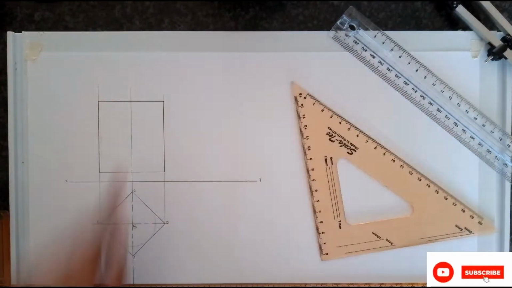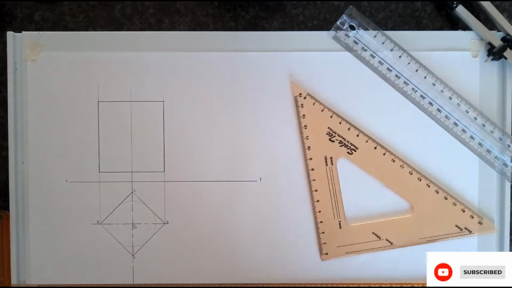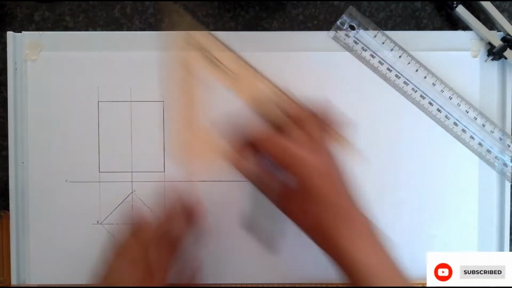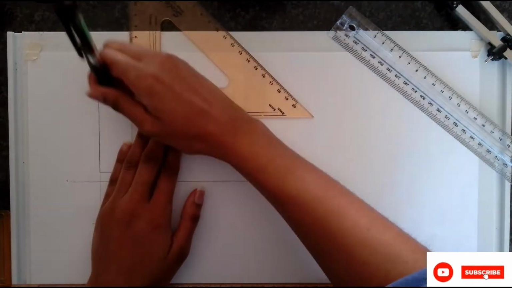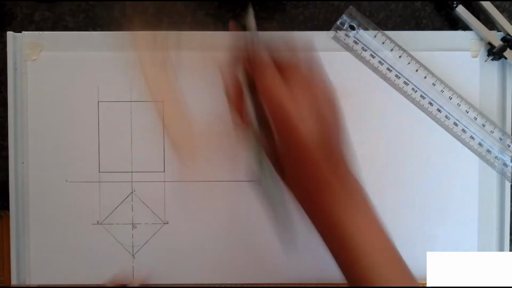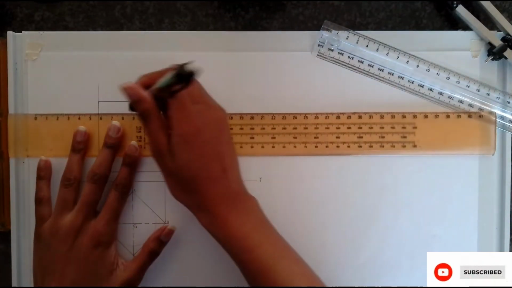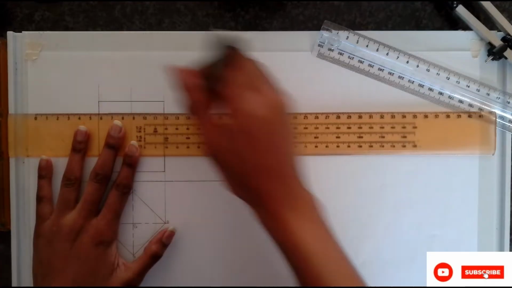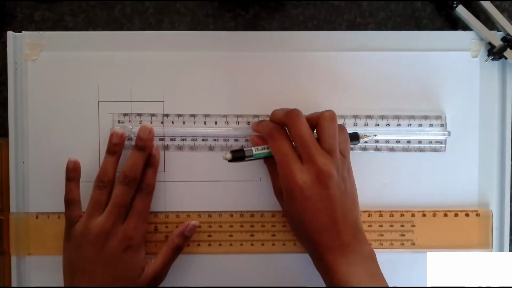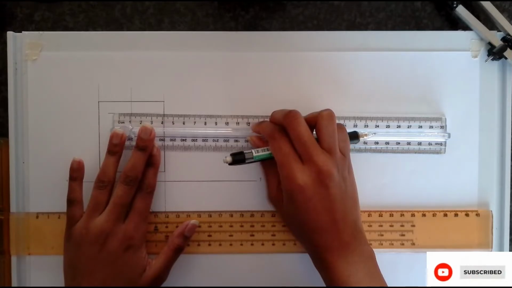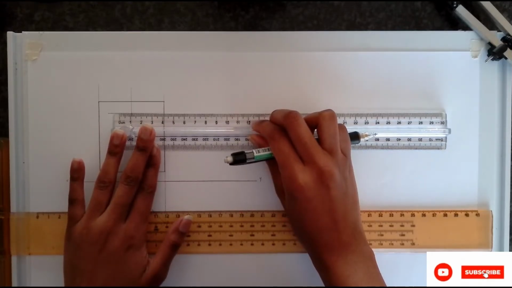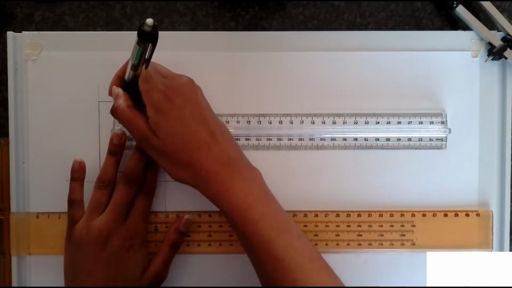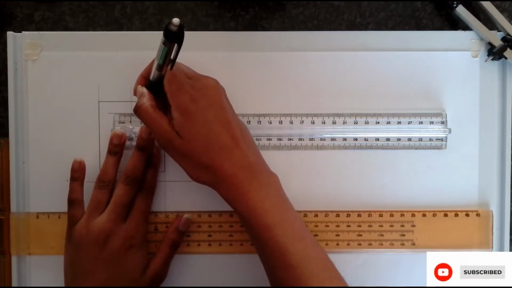Then in here, we need to draw the hexagonal prism. Each side of the hexagon is 22. In order to get started, we need to measure 11 millimeters down. Then each side is 22, so I'm going to measure 11 from the center to each side, 11, 11.